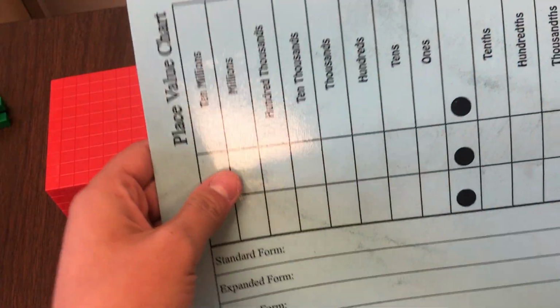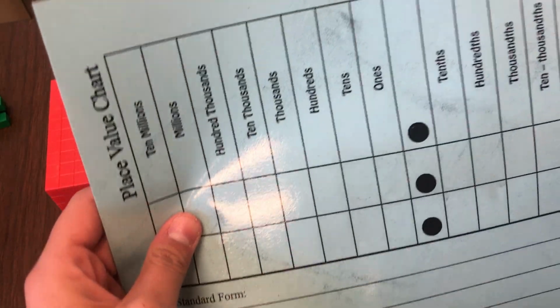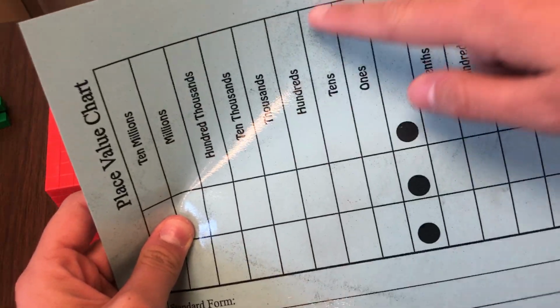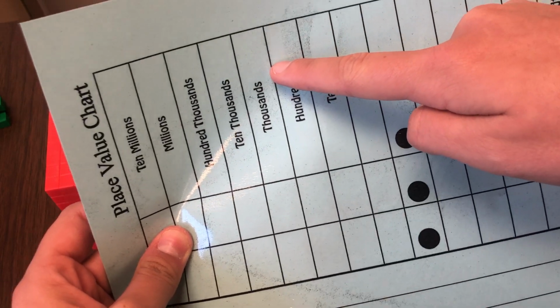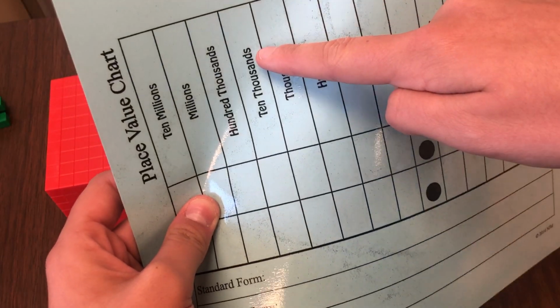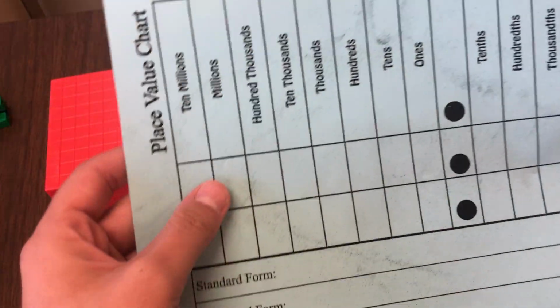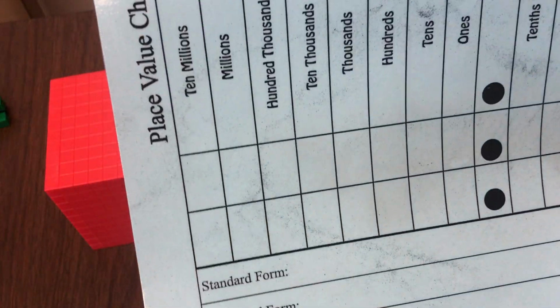So I'm going to show you our place value chart. And we're going ones times 10 to tens. Tens times 10 to hundreds. Hundreds times 10 to thousands, and so on. So that relationship increases by multiplying by 10.